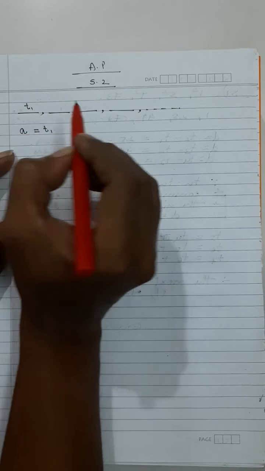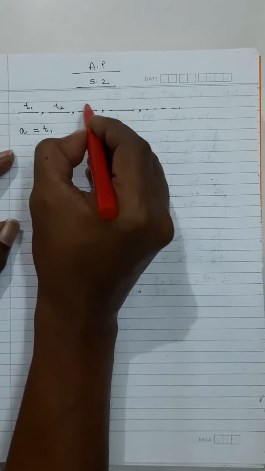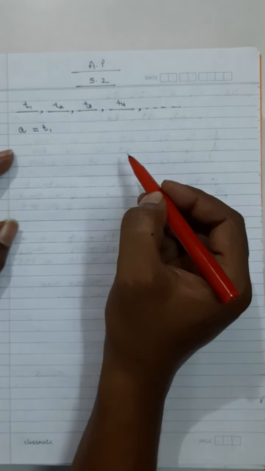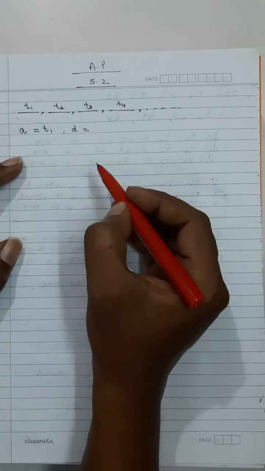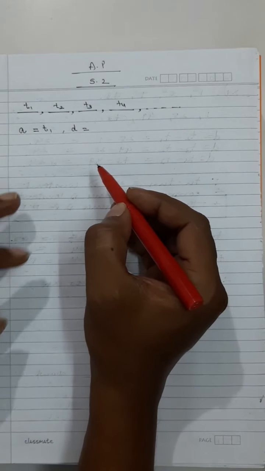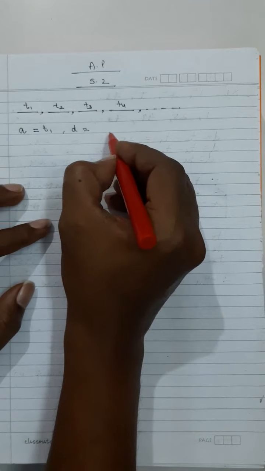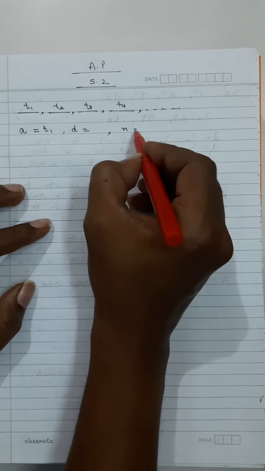The values sitting over here are called terms: t1, t2, t3, t4. And d is the value by which each term gets added up so that the next term is formed. And then we have n, which is the place at which the term is placed.